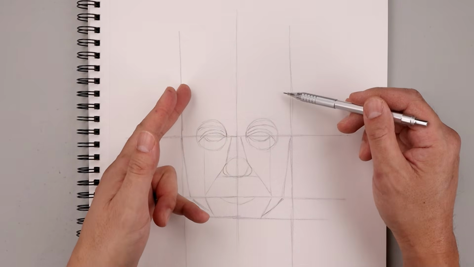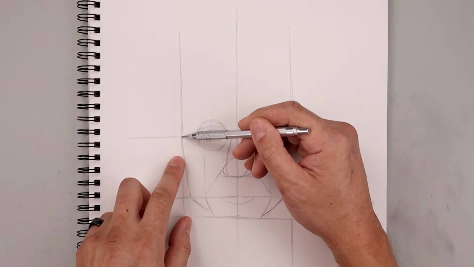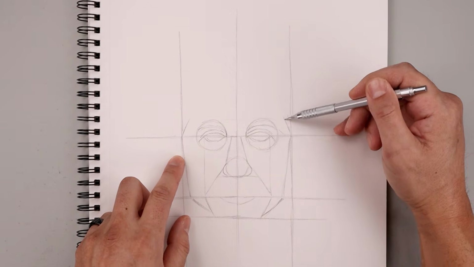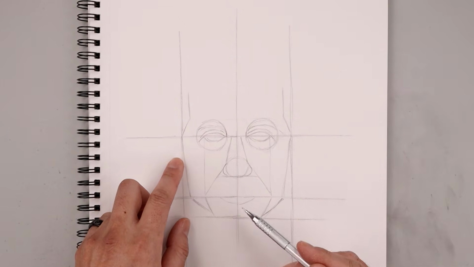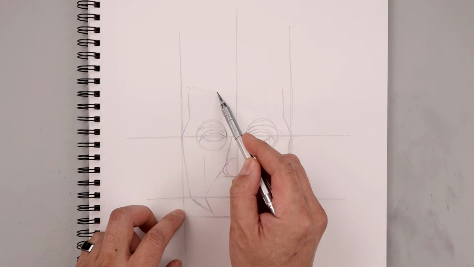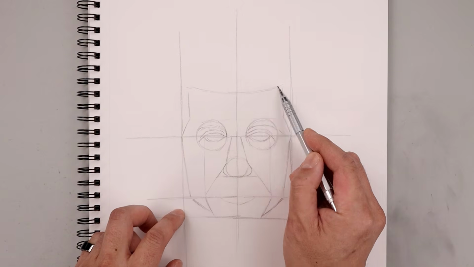From here, we're going to work our way along the inside of the hairline. Let's start back on the outside of the eyes, angle this up and then in. Go straight up to right about there. Now from here, it's going to angle this down and then bend that up towards the right.